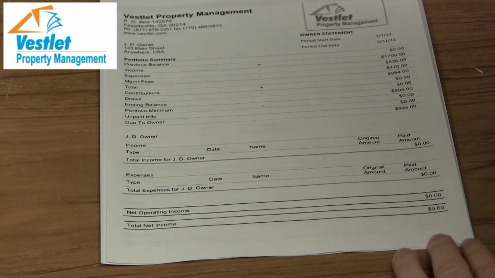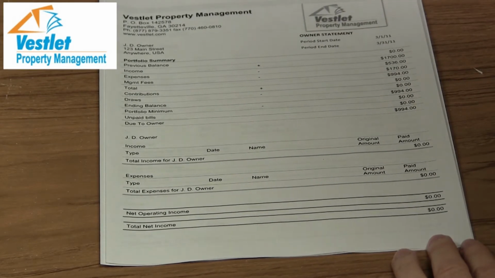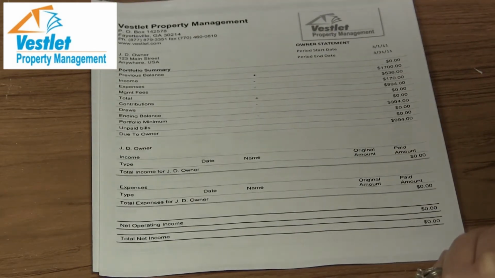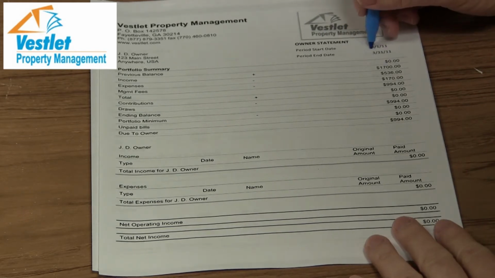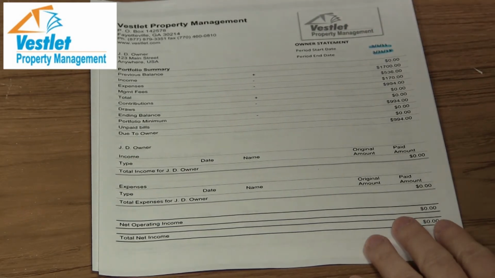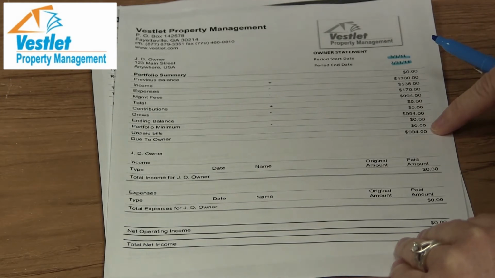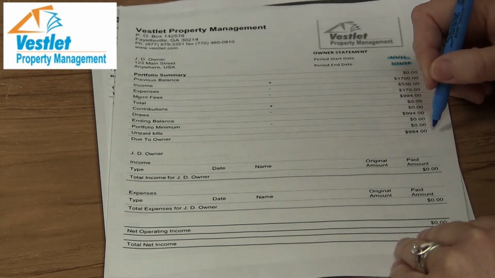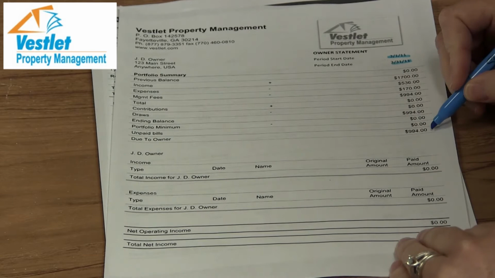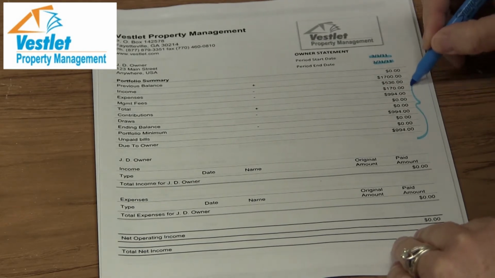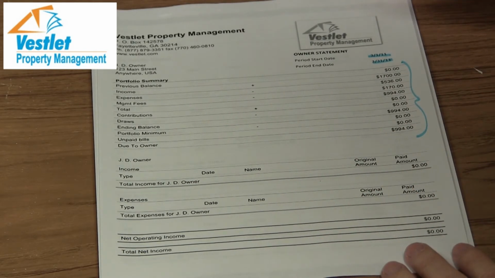Here's a sample of our owner statement. And just by looking at this one, just 3 pages long, what does this tell me? Well, first of all, it tells you the period that we're reporting. So this particular period is March of 2011. It should have your name as the owner, and it will have on here due to owner. This is the amount of the check or the direct deposit that you will be receiving once the payment has been fully processed.